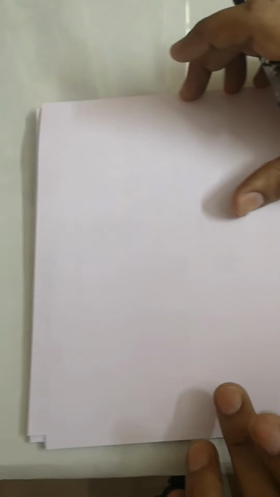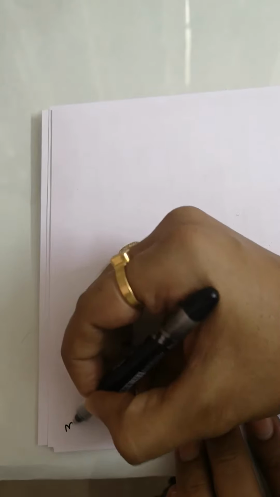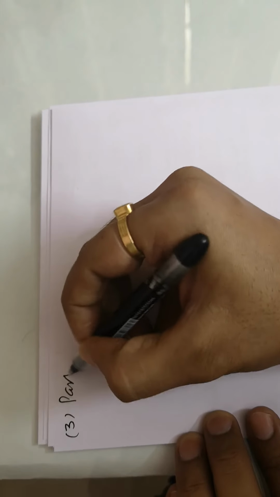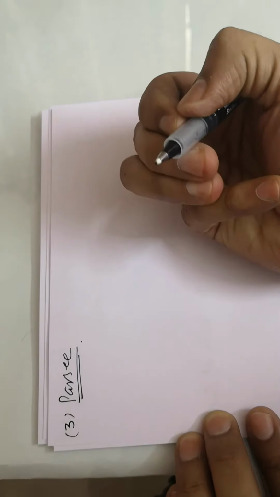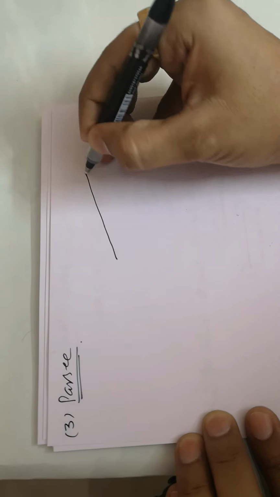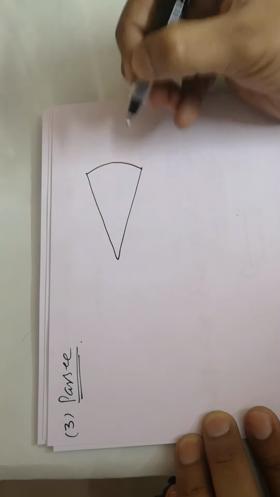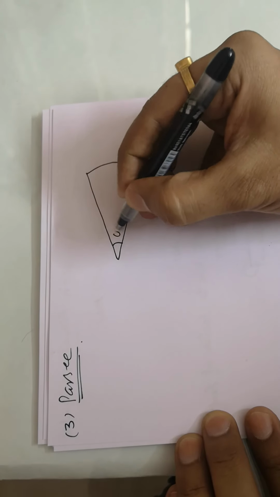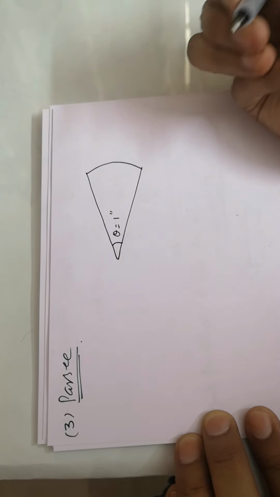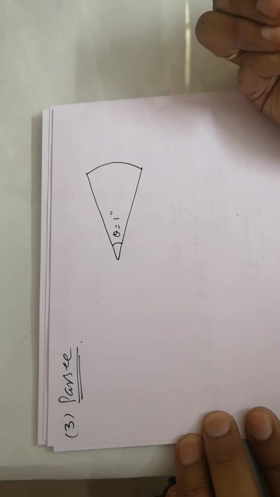Third one, and a very important one, is called a parsec. It gives us a reminder of our radian unit, and you are aware of a circular figure where you have this angle. Let's say I'm using this angle as 1 second.